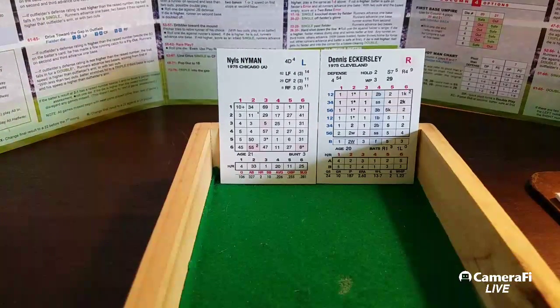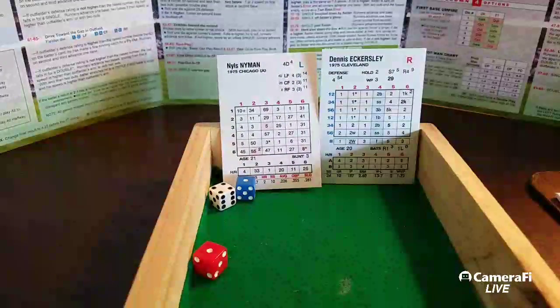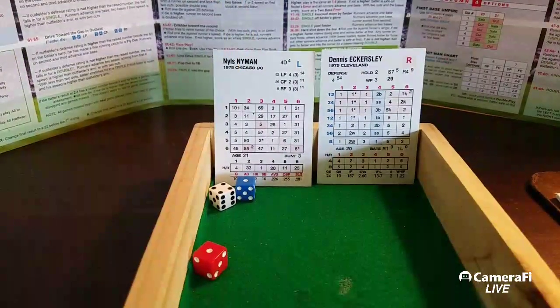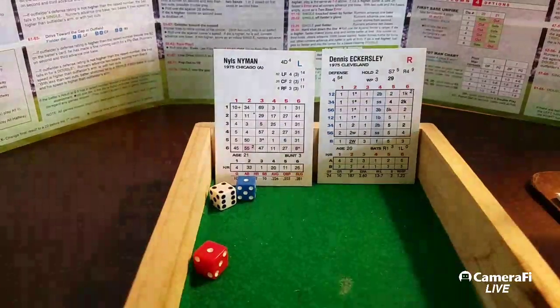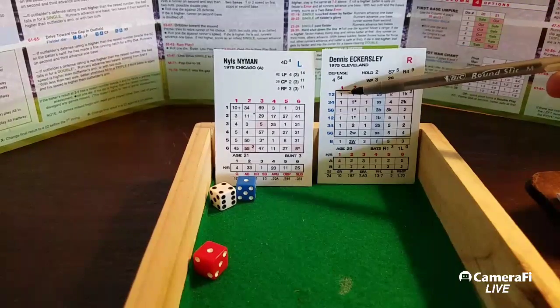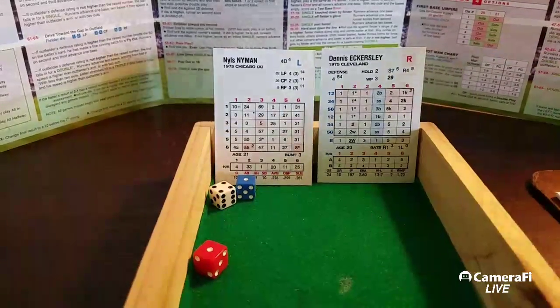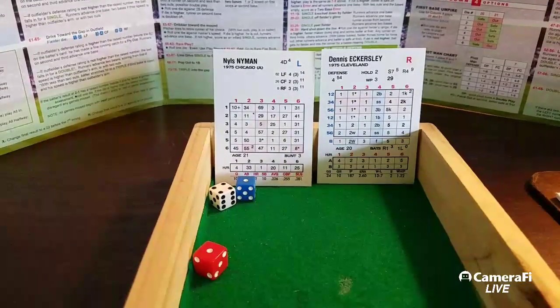Here's Niles Nyman, the left fielder. He flew to left his first time up, and that is a 1-4-1. So 1-4 is a 5, and the 1-1 against a lefty is a 1. So that's a total of 6 in column 1, and that, again, is a strikeout to end the inning.